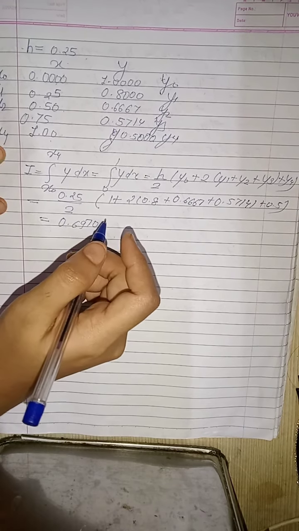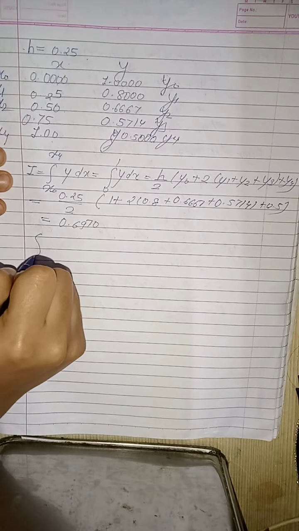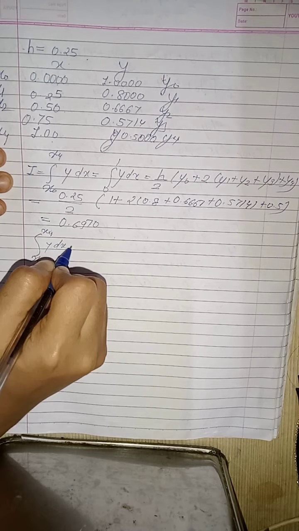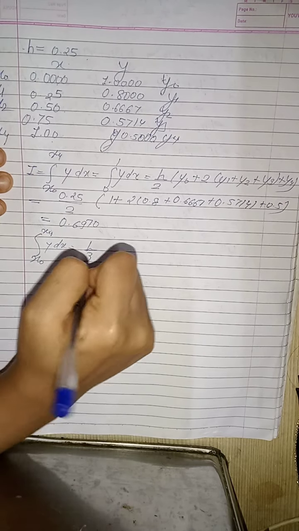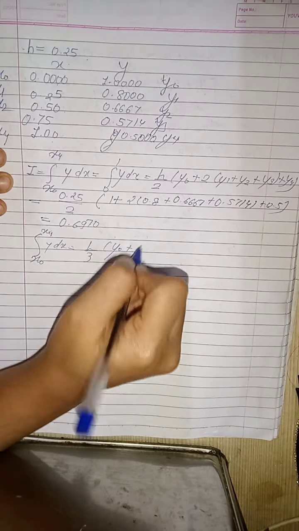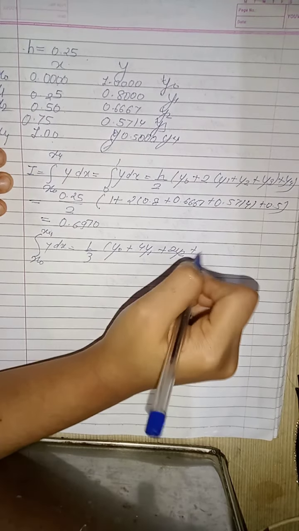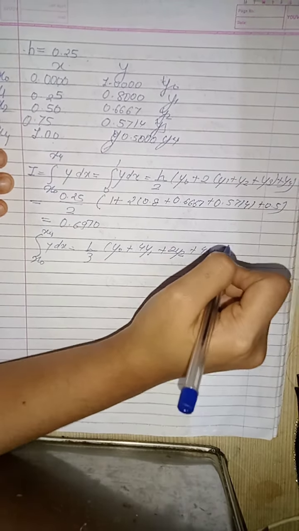Similarly, by Simpson's rule, we have the formula: integral x0 to x4 y dx is equal to h upon 3 into y0 plus 4y1 plus 2y2 plus 4y3 plus y4.